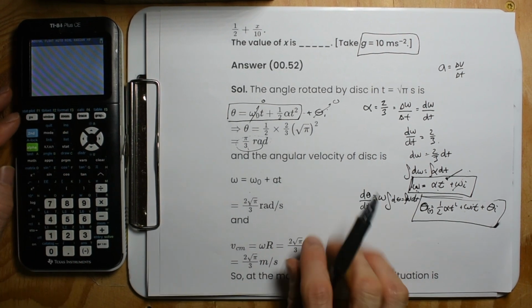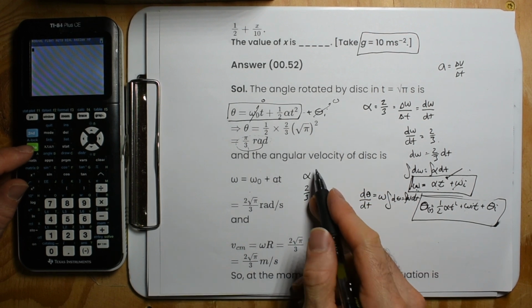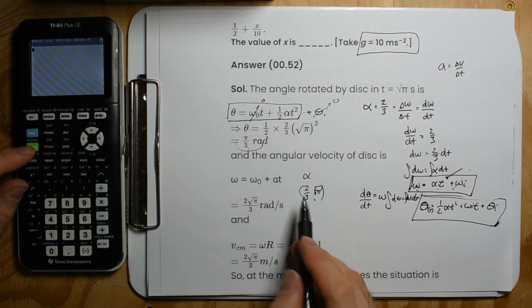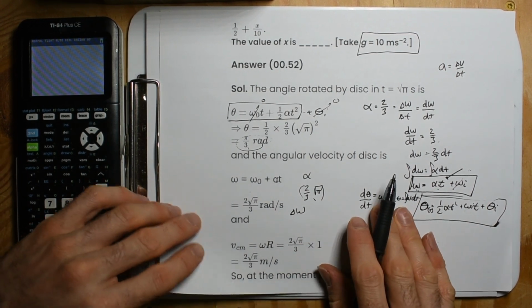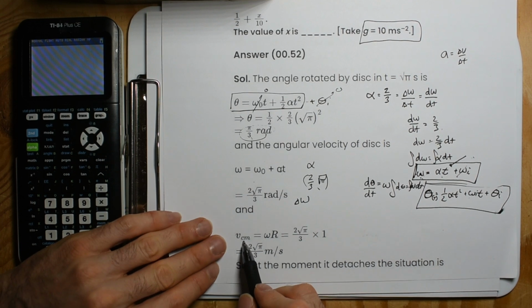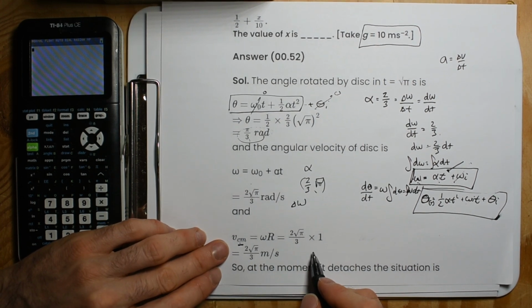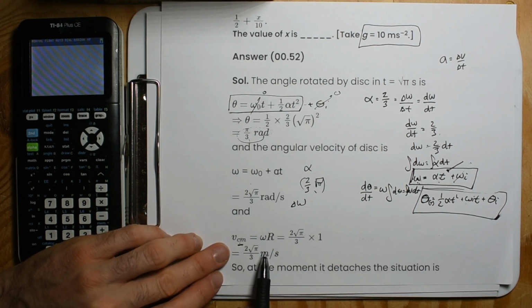Now is that what I got? Yeah, because we had 2/3. This was the angular acceleration times the time, which is the square root of pi. So that is our change in omega. We definitely have that down pat. Now our velocity. Oh, they're saying the velocity of the center of mass. Is that what they're saying? Velocity of the center of mass?